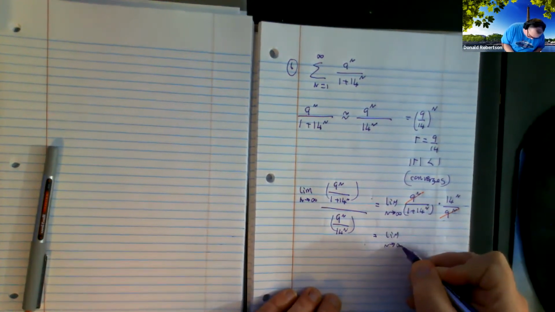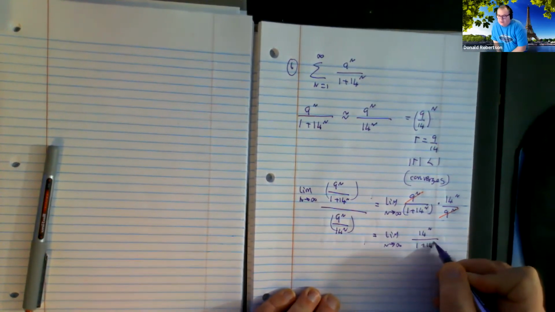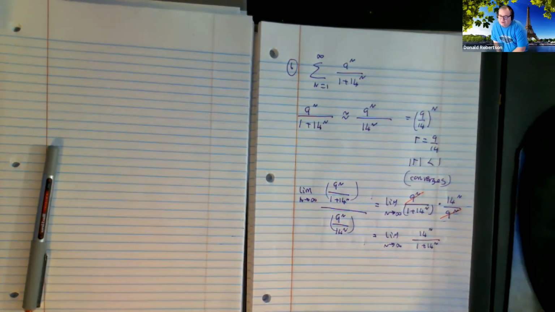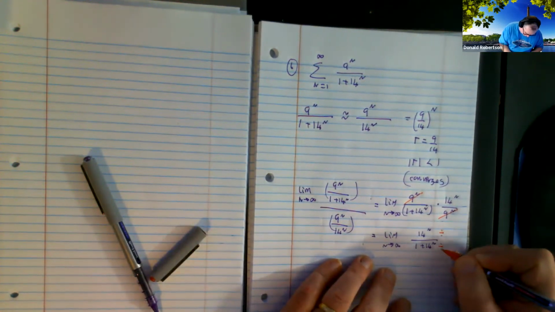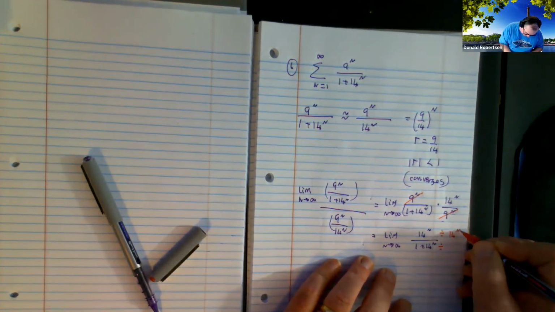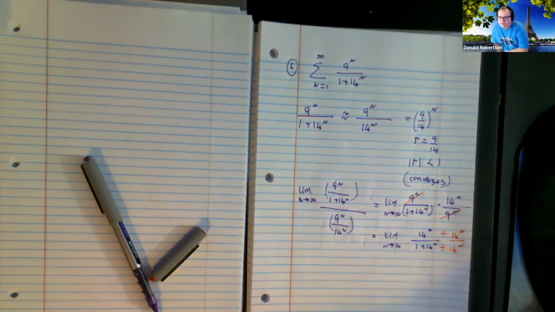And so we now are looking at 14 to the n over 1 plus 14 to the n. And aren't we going to do that divide top and bottom by somebody trick? I don't think there's a choice here. Would you agree it has to be 14 to the n? There's really nothing else to pick. But if there was a choice, don't you pick the bigger of all the things that it could be?